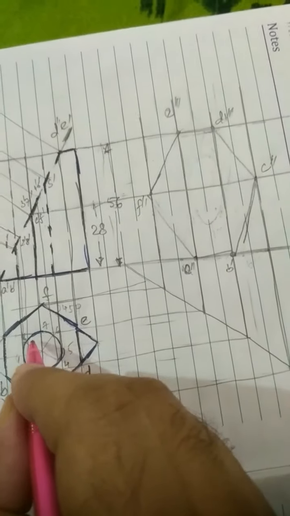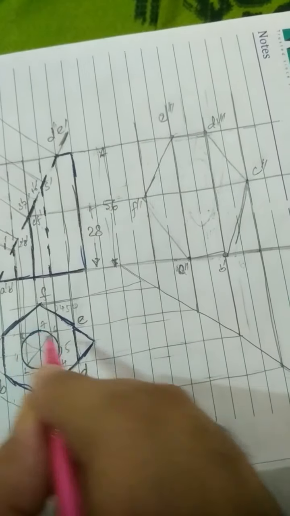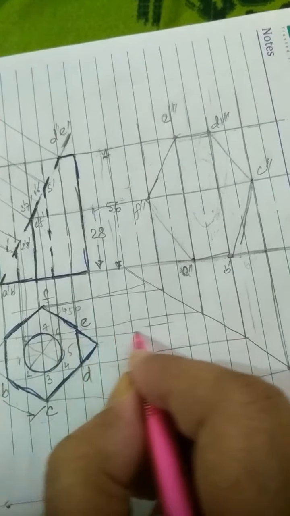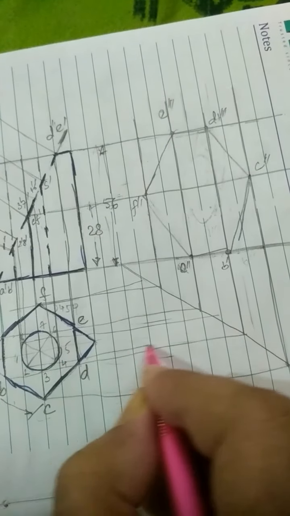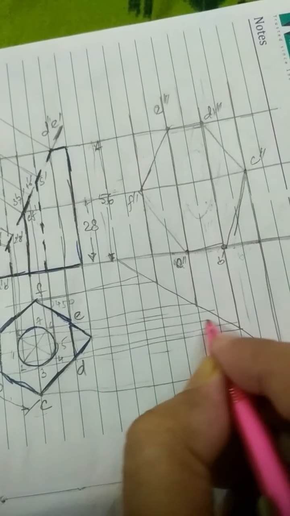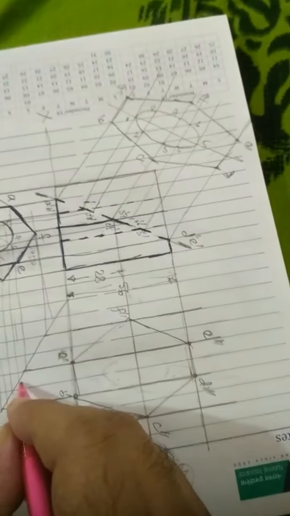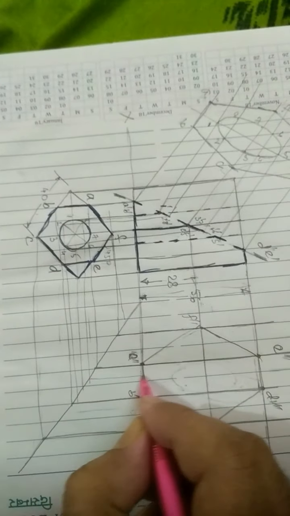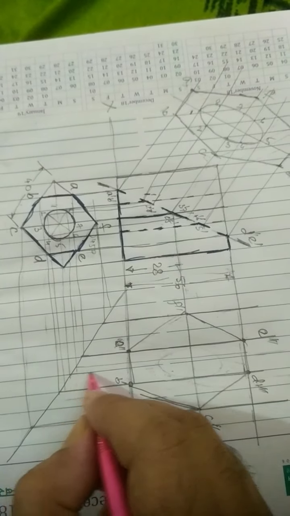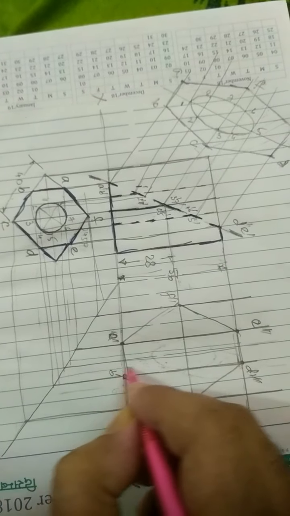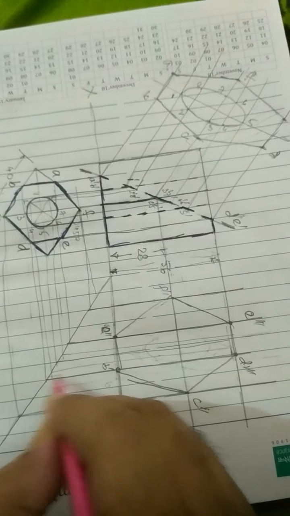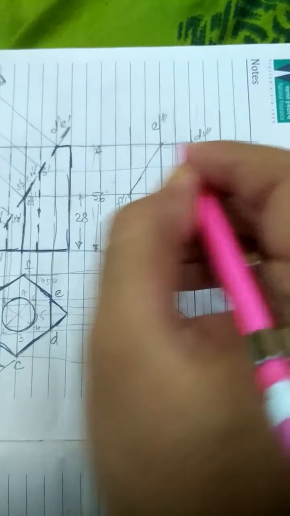Okay, similarly here also, how can you do? Same way here AE and 7, so each point we draw the projection line. And if you draw the projection here also, each point draw the projection.